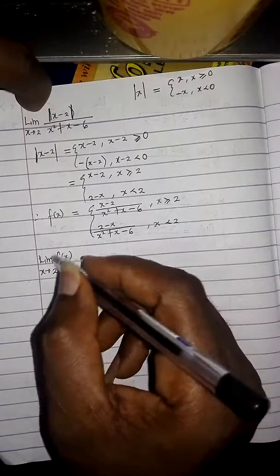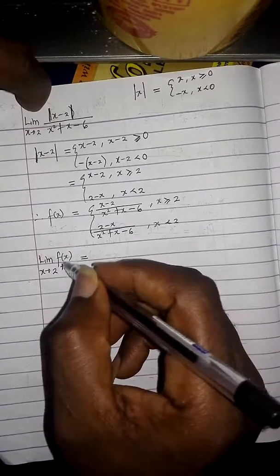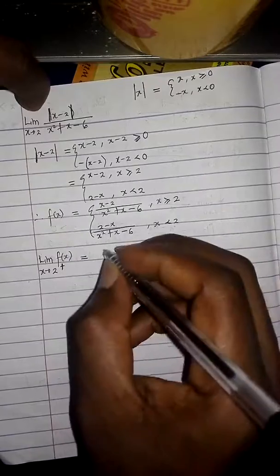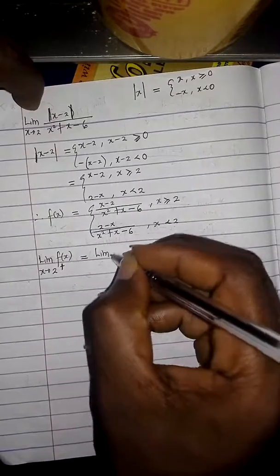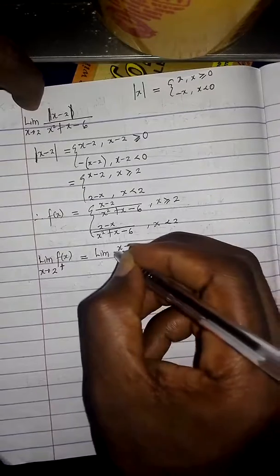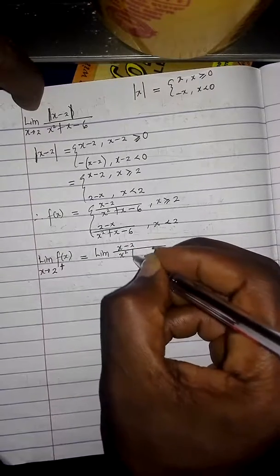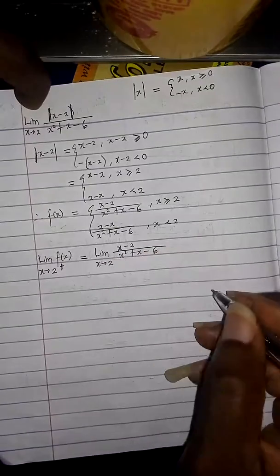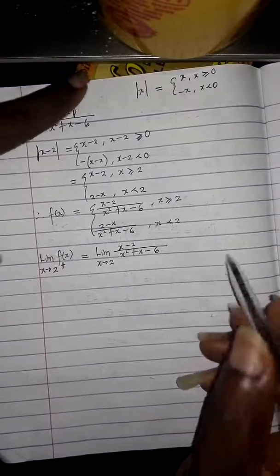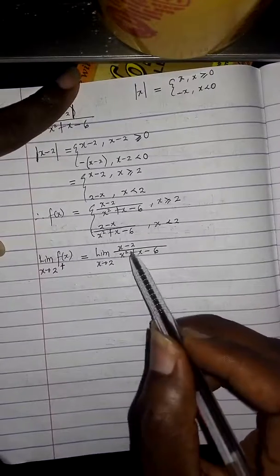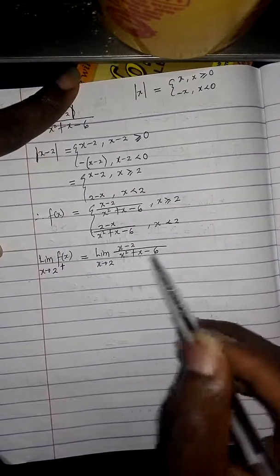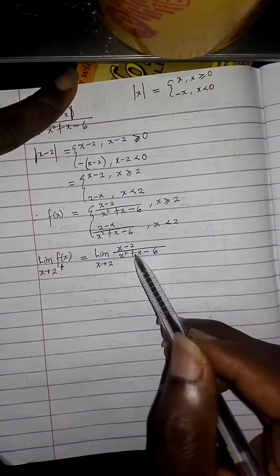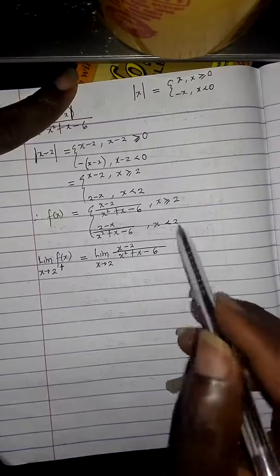Now I already know what my function f of x is when x is above 2. So I know it is just going to be this. So this is going to be equal to the limit of x minus 2 over x squared plus x minus 6 as x approaches 2. Alright, so that's what I have right here. Then you should see that when you substitute, you're going to get 0 over 0. You can actually factorize this. x squared plus x minus 6, you can have x plus 3 and x minus 2 right here.